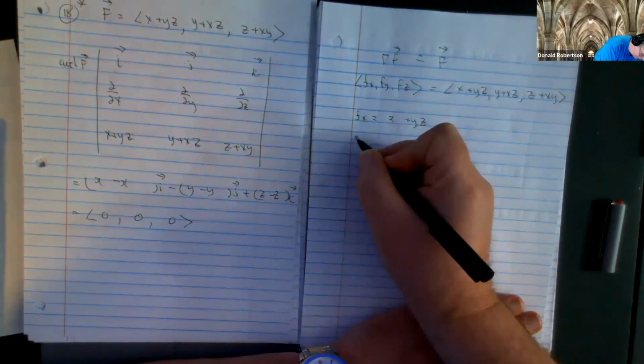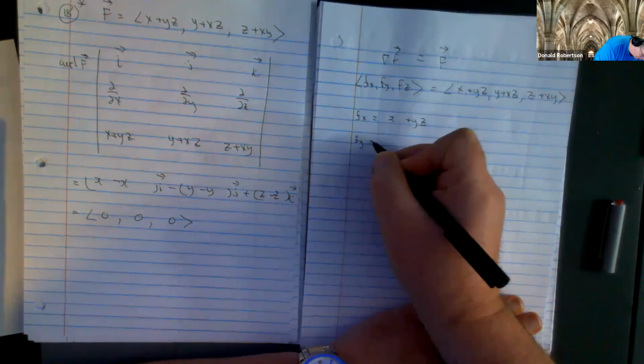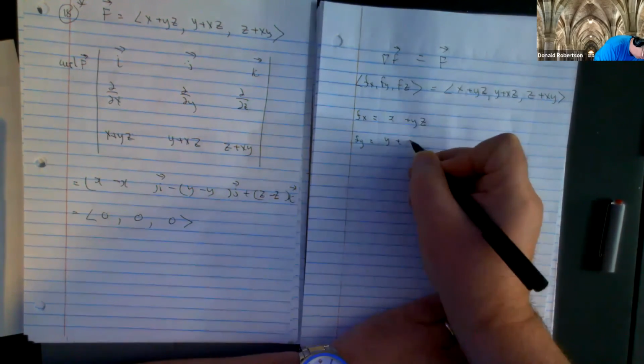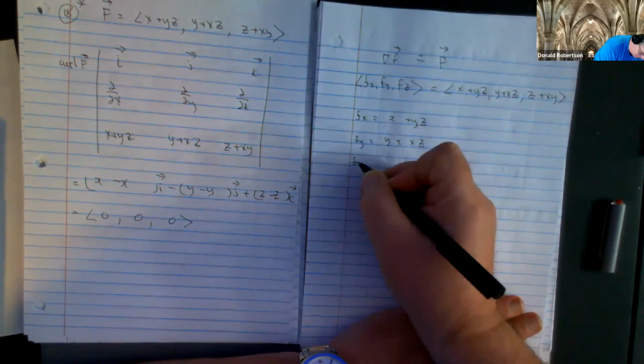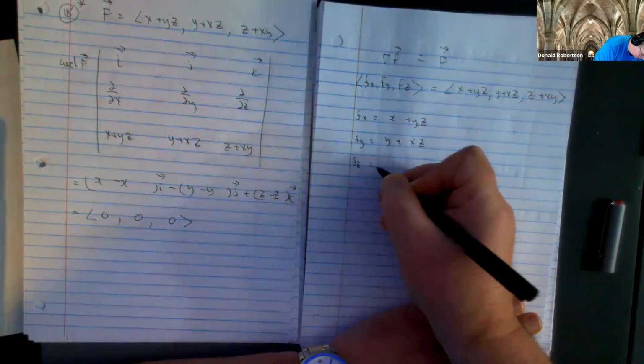Partial derivative with respect to y is y plus xz. And the partial derivative with respect to z is z plus xy.